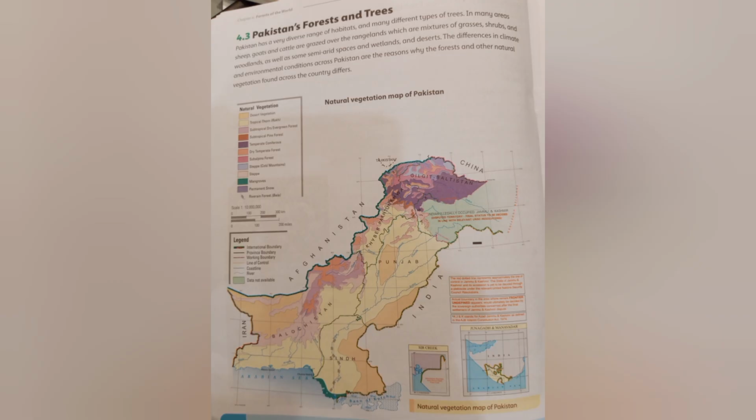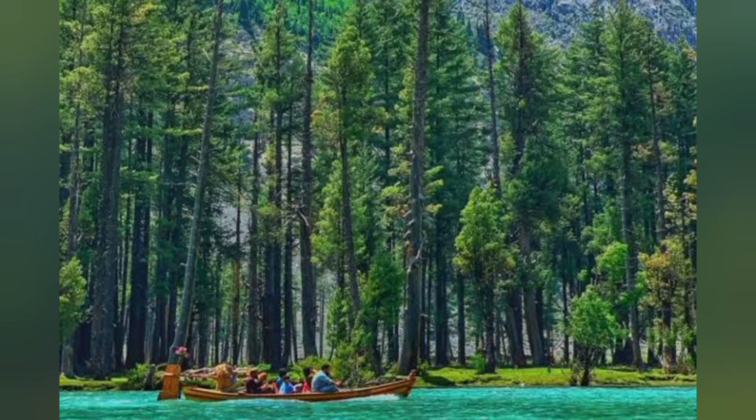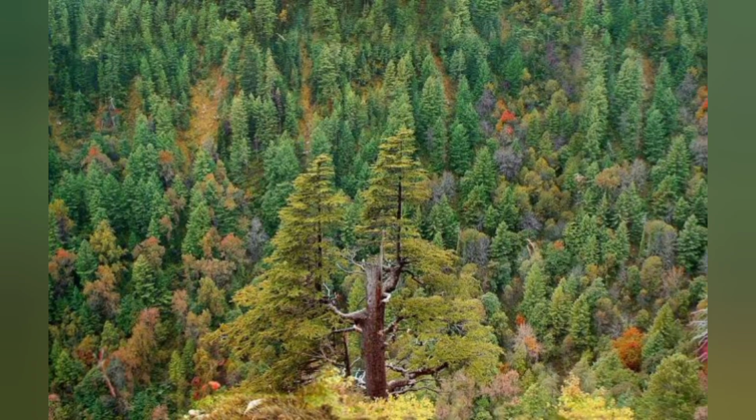So what are Pakistan's forests like? According to the Survey of Pakistan 2020 to 21, the forest area of Pakistan is 5.45%. So it doesn't look like a vast area. It might sound small, but these forests are super important. And why they are important, we all know.